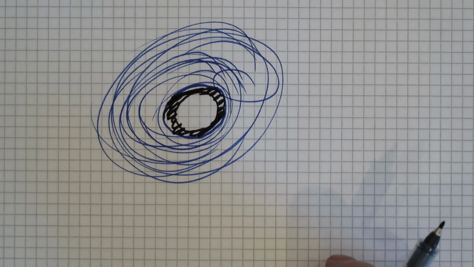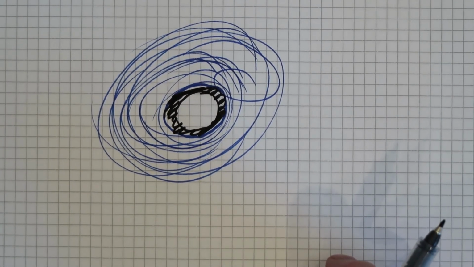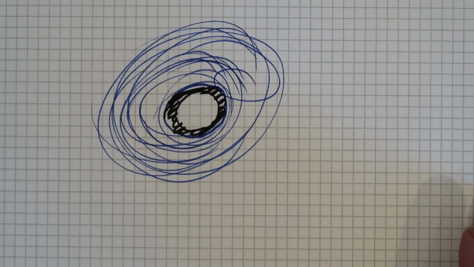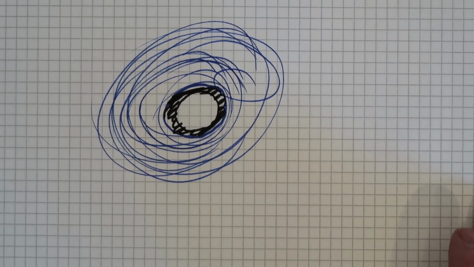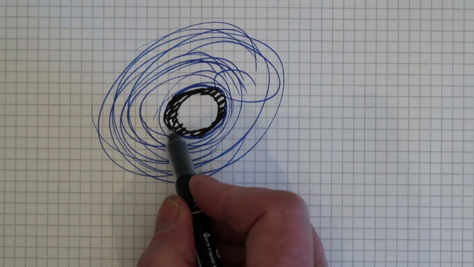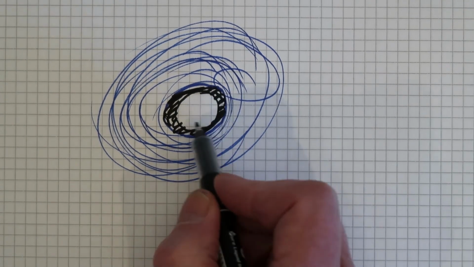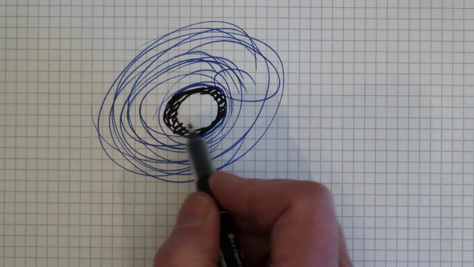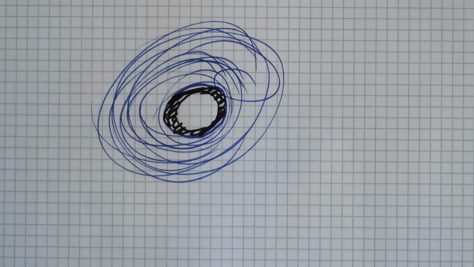And this is what happens to every particle that builds up the object that is moving. So the energy of movement is stored next to the space in the middle.